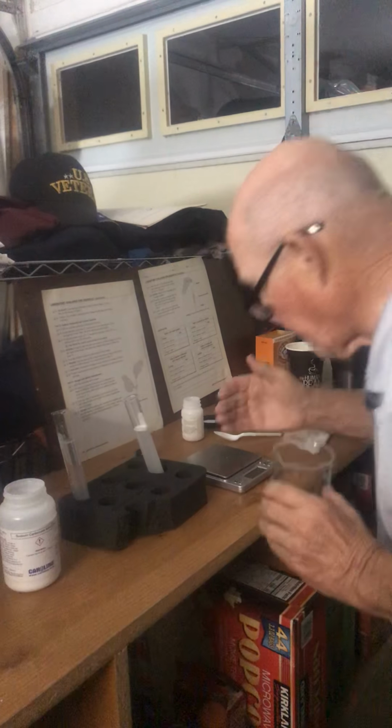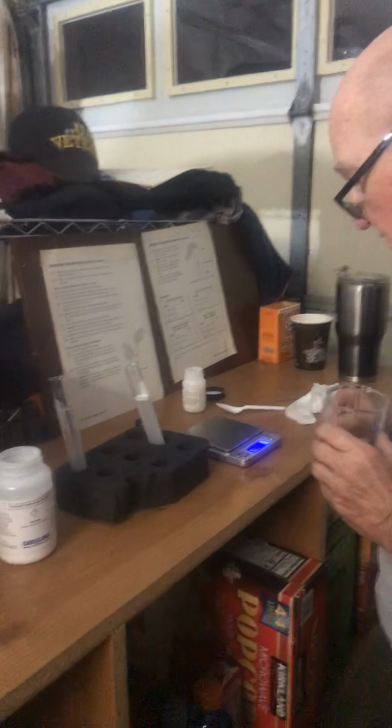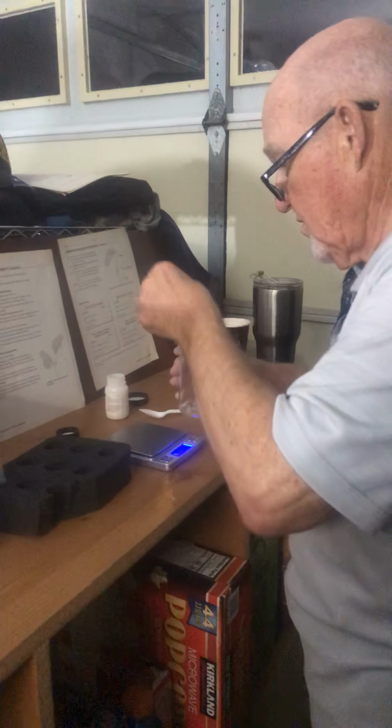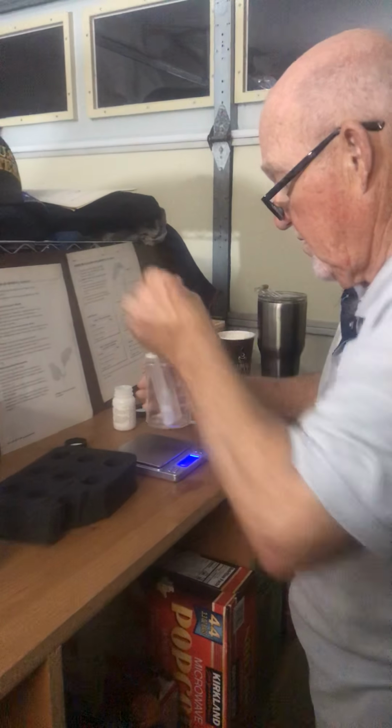So what we're going to do is now measure using our handy dandy scale here. We're going to measure it in grams. 1 gram is about the size of a paper clip. So now it's on 0. We're not going to mix it up yet. We're going to put them both in here and find out what the mass is.